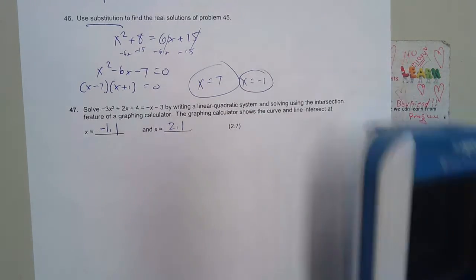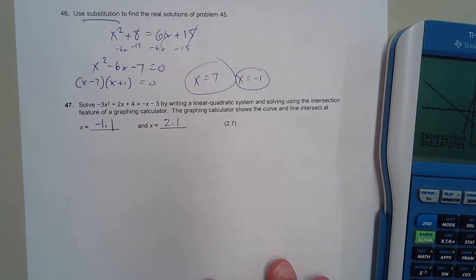Okay. Definitely, the graphing calculator is your friend. Use it on the exam, and you can probably do really well.